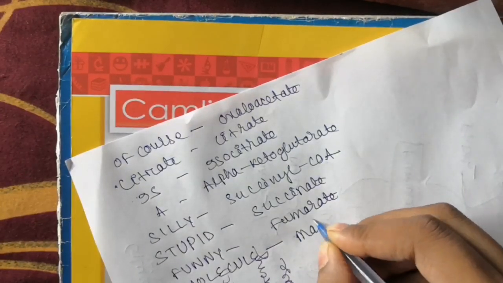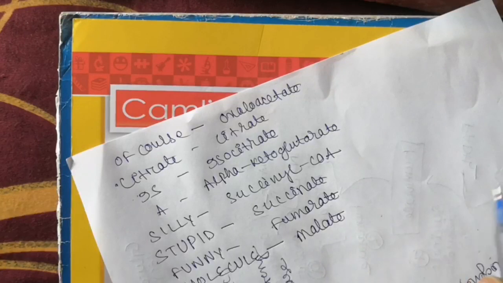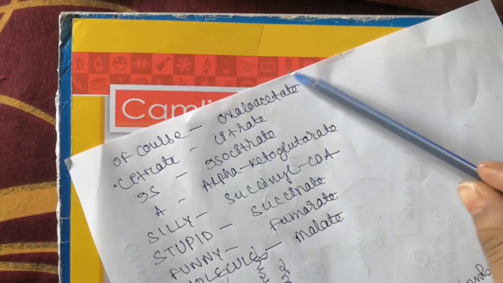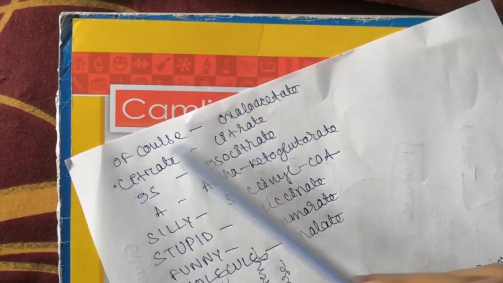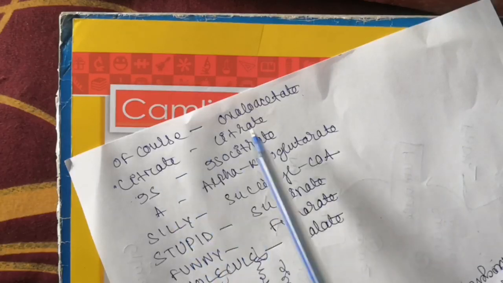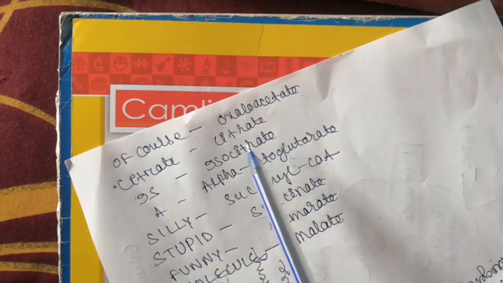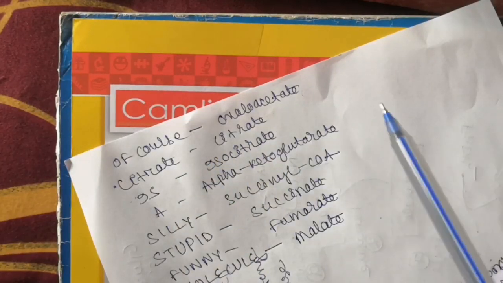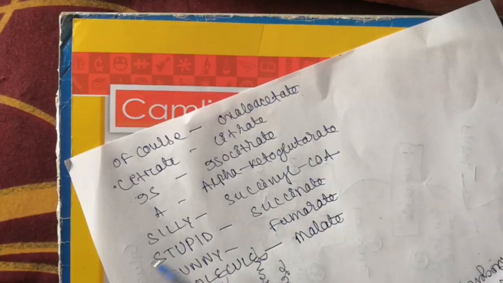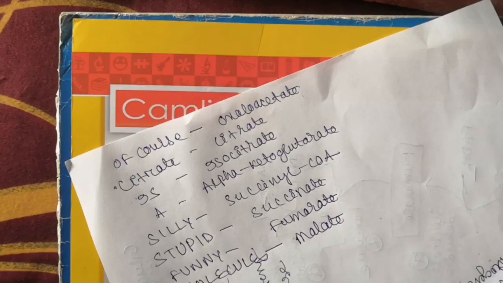Molecule means malate. So this is all about the cycle names: of course means oxaloacetate, citrate means citrate, is means isocitrate, A means alpha ketoglutarate, silly means succinyl coenzyme A, stupid means succinate, funny means fumarate, molecule means malate.